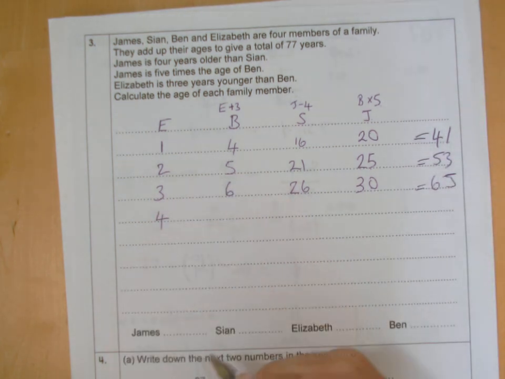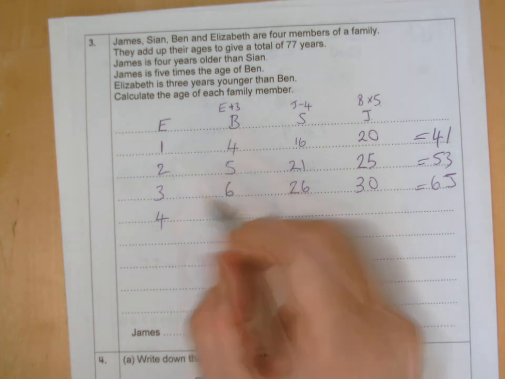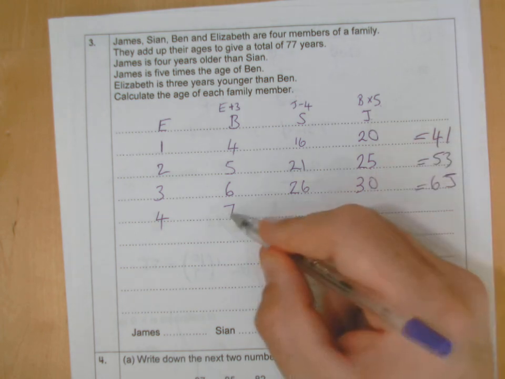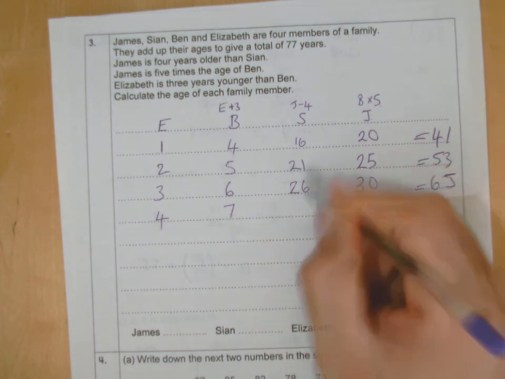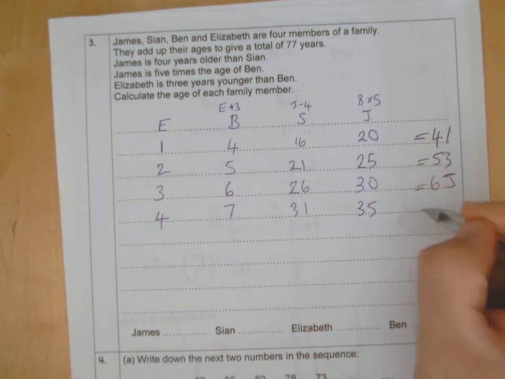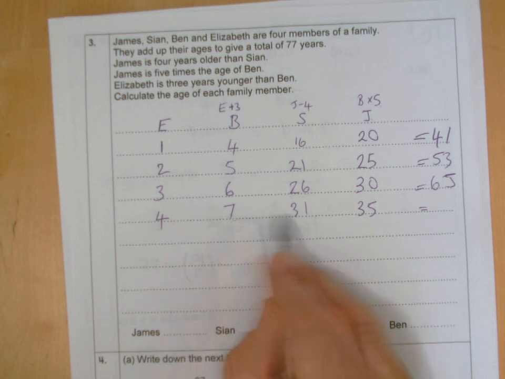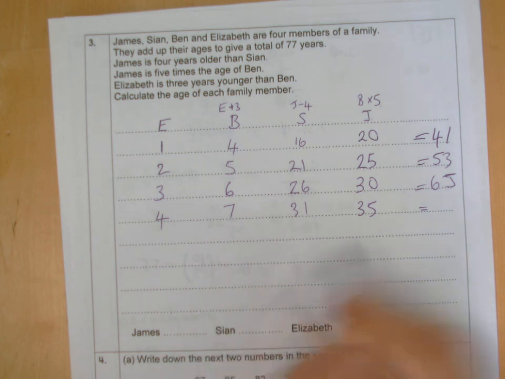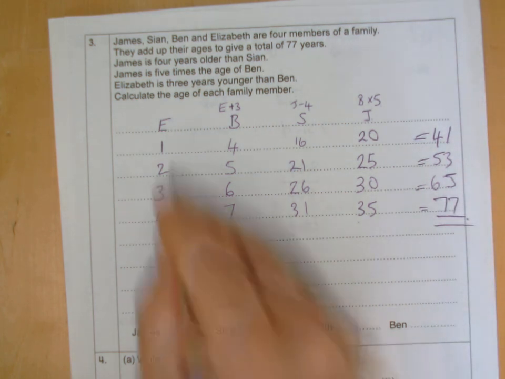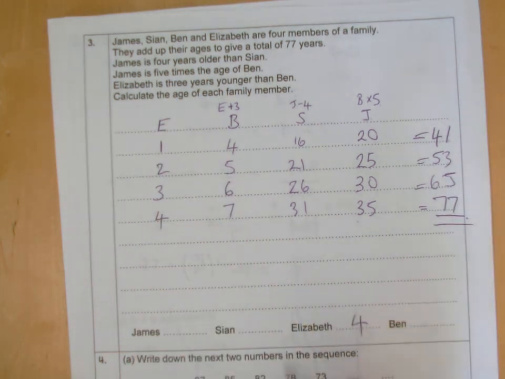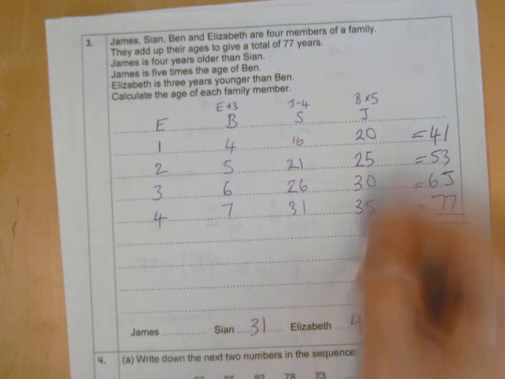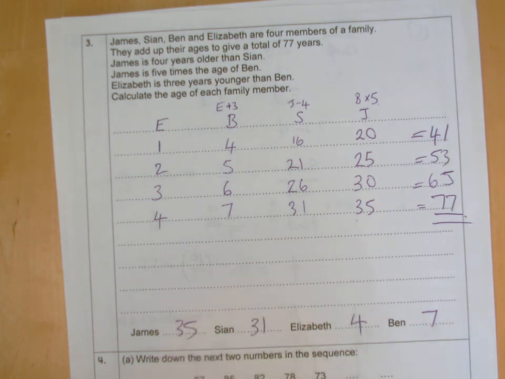Let's try 4 then for Elizabeth. Now, Ben is 3 years older, so that's 7. James then is 5 times the age of Ben, so 5 times 7 is 35. And then Sean is 4 years younger than James, so 4 years younger than 35 is 31. So add these up. 4 plus 7 is 11, plus 31 is 42, plus 35 is 77. We've got it. Okay, we've got the ages. So Elizabeth is 4, Ben is 7, Sean is 31, and James is 35.